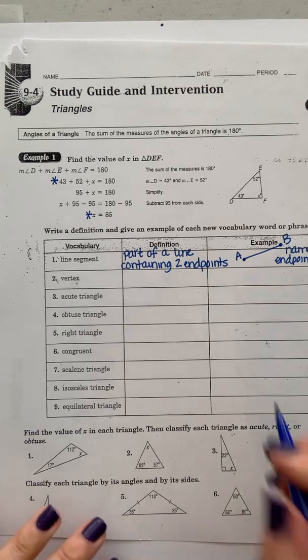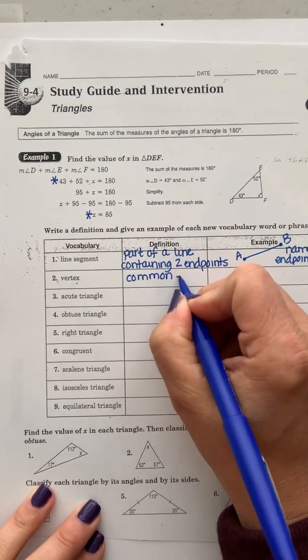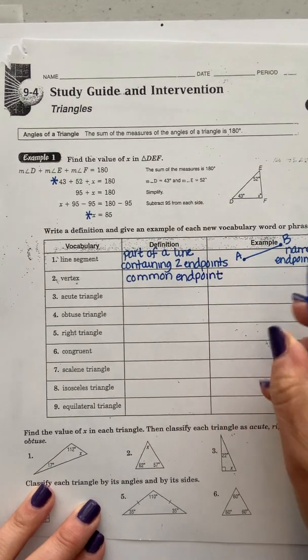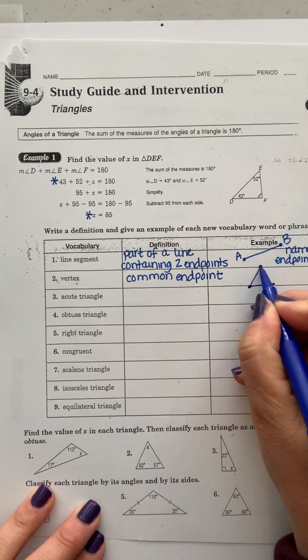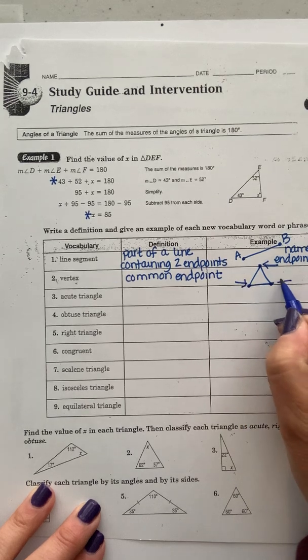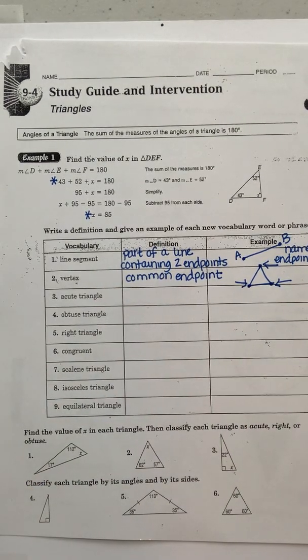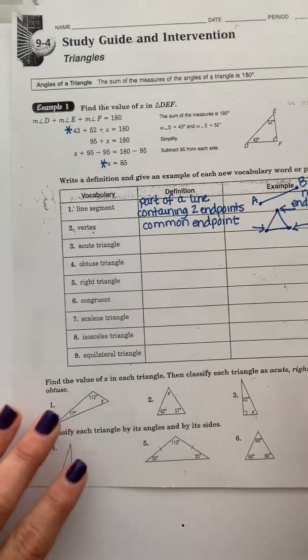A vertex is a common endpoint. So if I have my triangle here, any one of these would be vertices, which is plural for vertex. And if you were naming them, if they had letters, you would just name them by a capital letter. Now we're going to name or classify triangles, I should say, two ways.